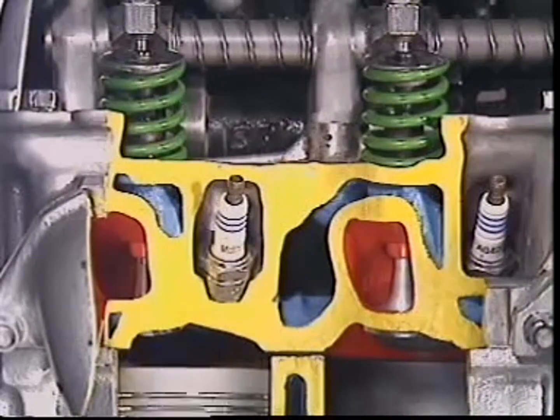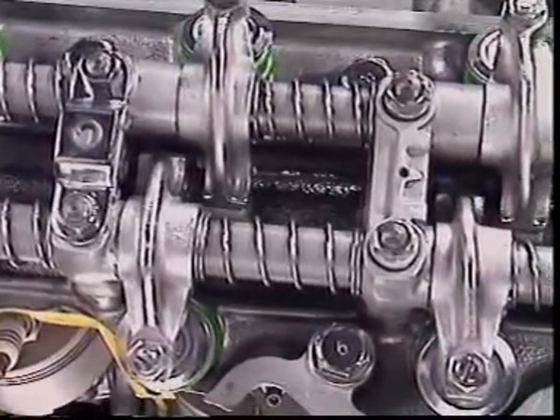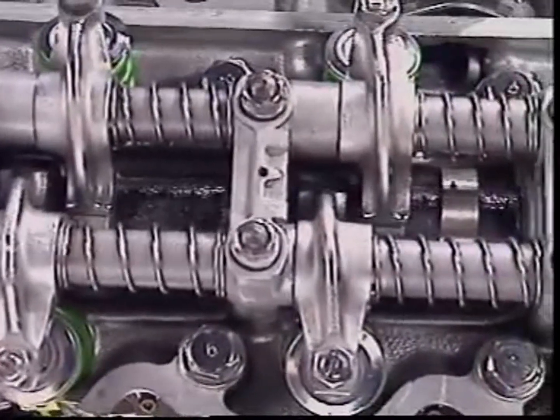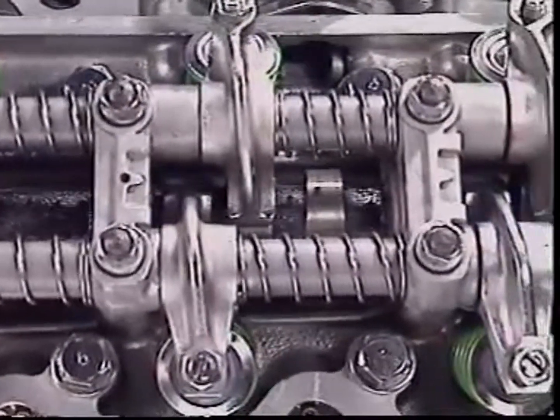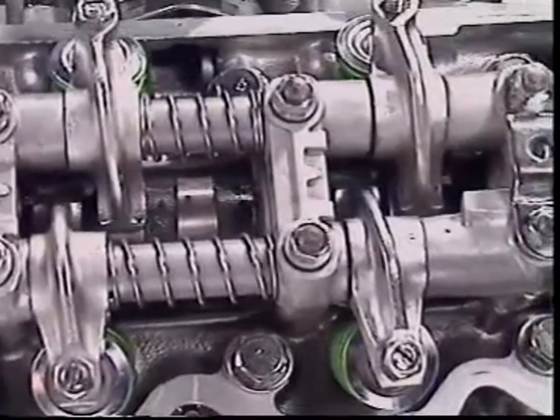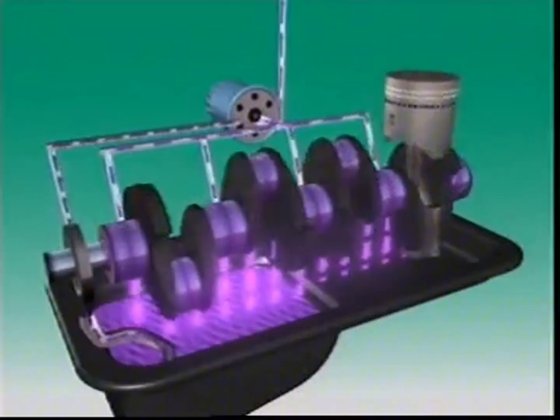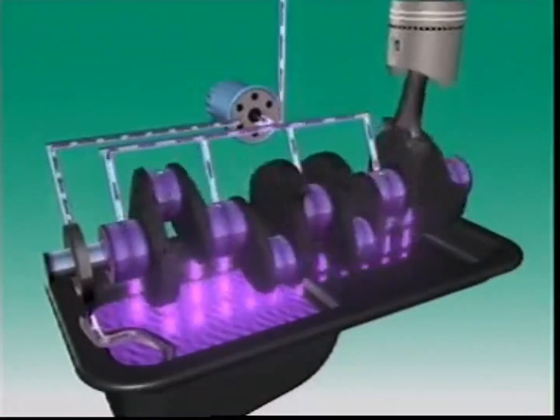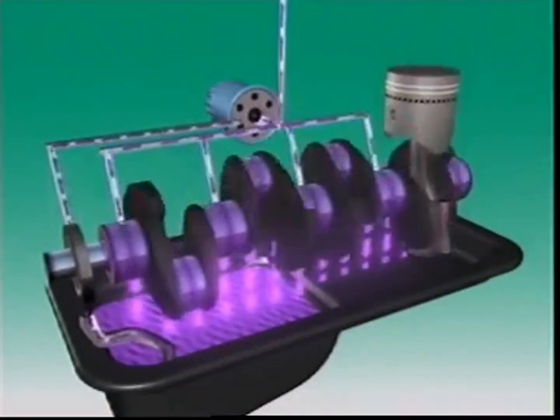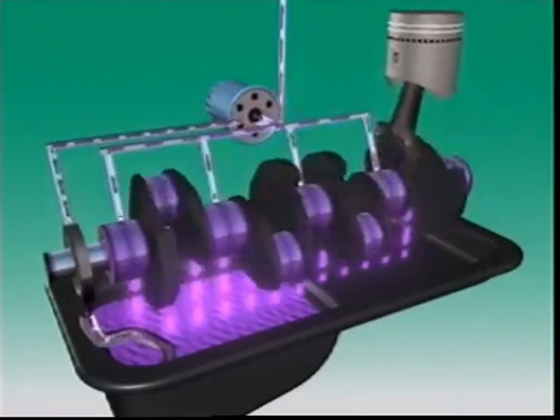Oil feeds to the cylinder head and through a gallery to the camshaft bearings and valve train. As well as lubricating these moving parts, it also gathers heat from the engine so its temperature keeps rising. Finally, it drains back to the sump to cool and start again.